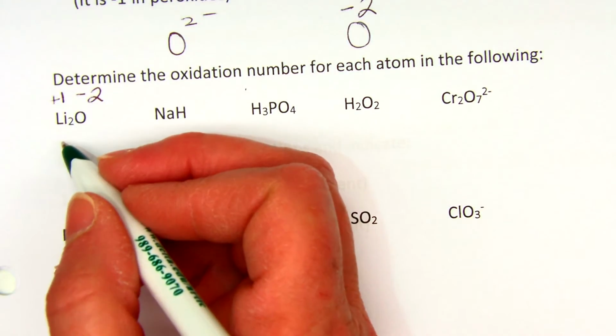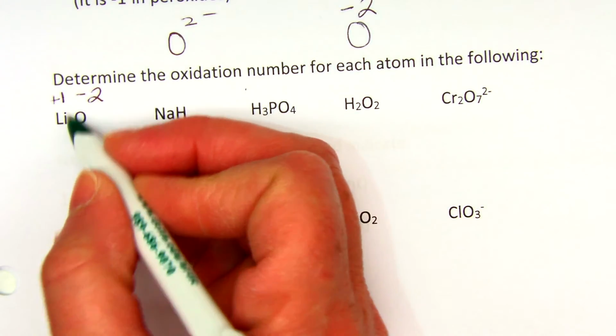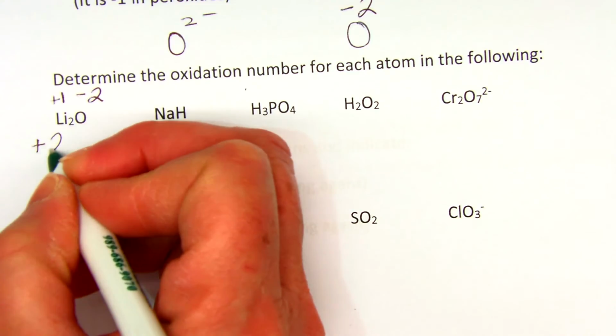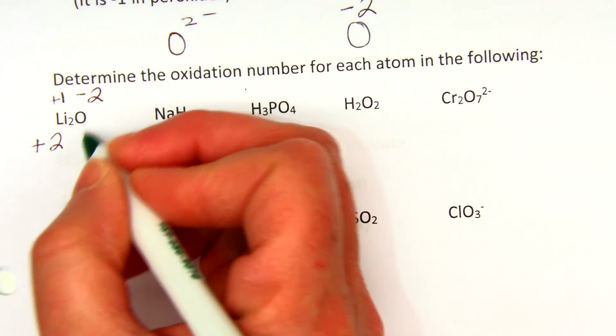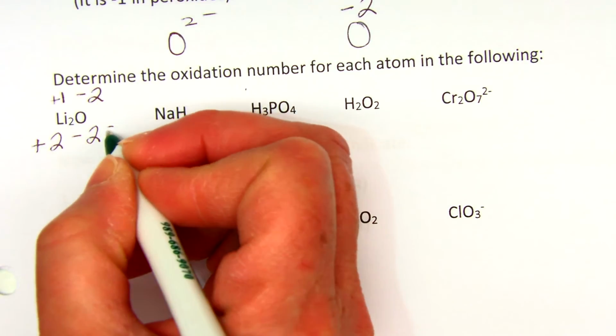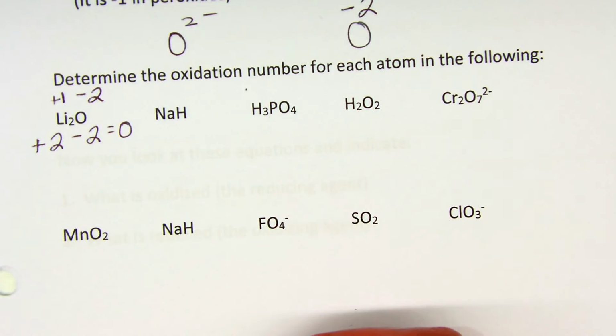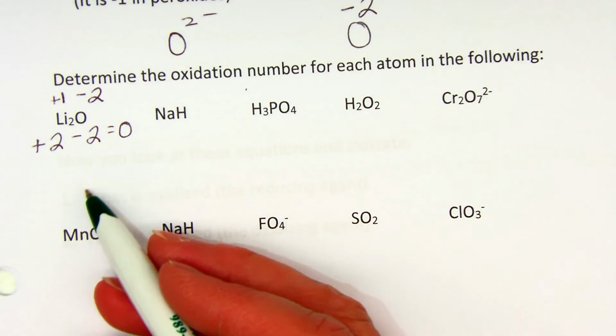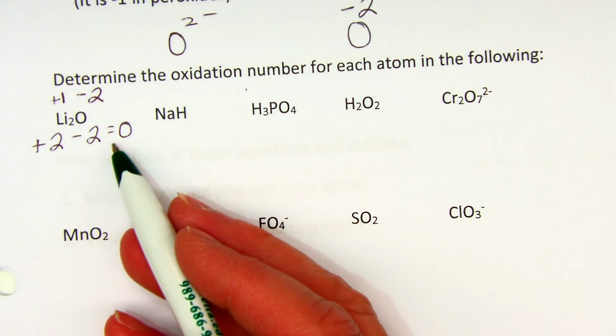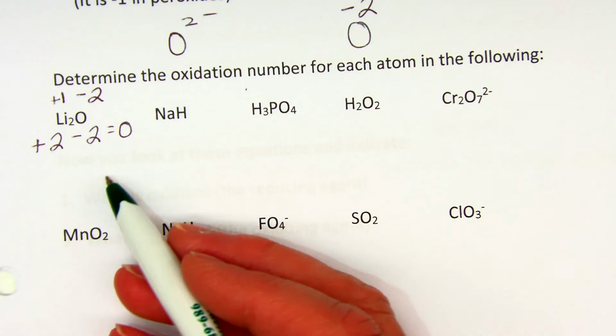Now we think about this adding up business. 2 times a +1 is a +2. 1 times a -2 is a -2. When I add those together, they equal 0. So I have lithium oxide. Everything adds up to 0 because it's a neutral compound.